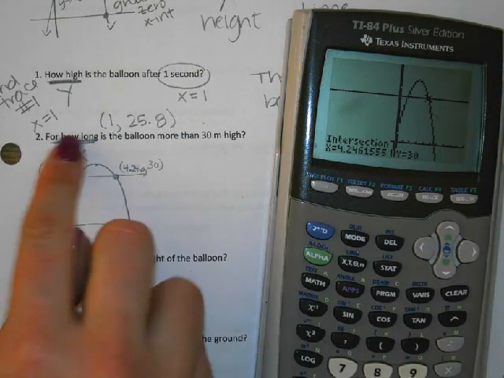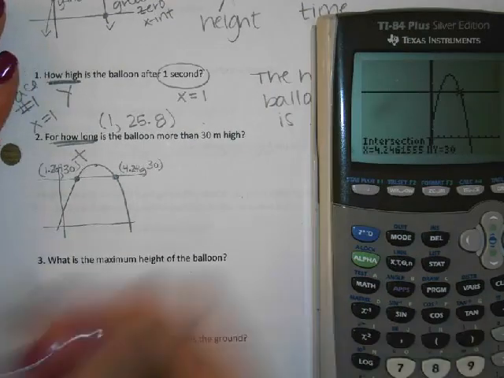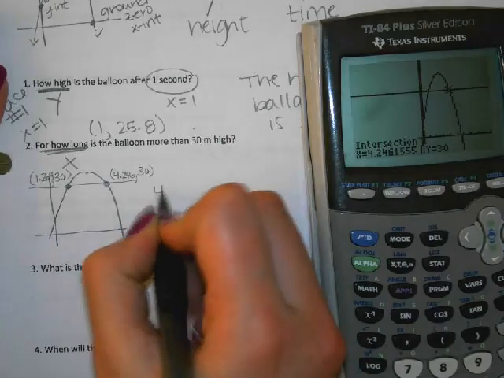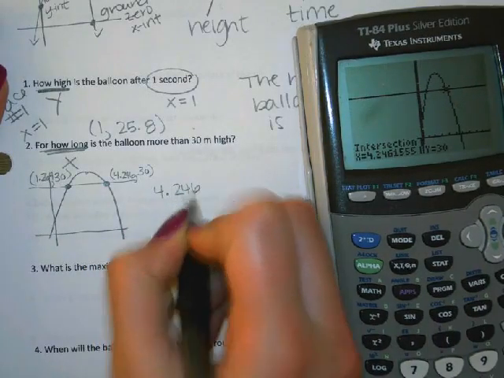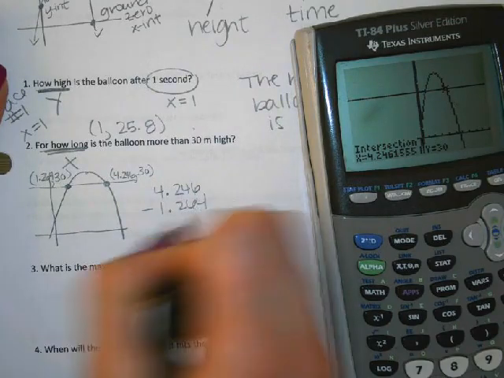So how could we answer the question? What should we do? In the context of the question asked, would you say that the balloon was higher than 30 meters for 3 seconds? Is it exactly 3 seconds? It's about 3 seconds. Yeah. How could we figure out? What math are you doing in your head? Yeah, you're subtracting them in your head. So we can go ahead and just subtract them. You're right that it's about 3 seconds, but we'll get a more accurate number if we actually do the subtraction. 1.264.